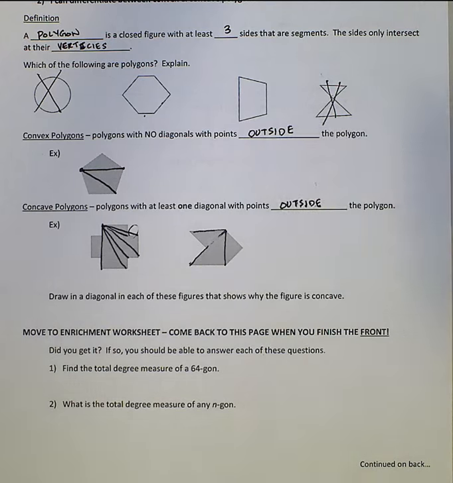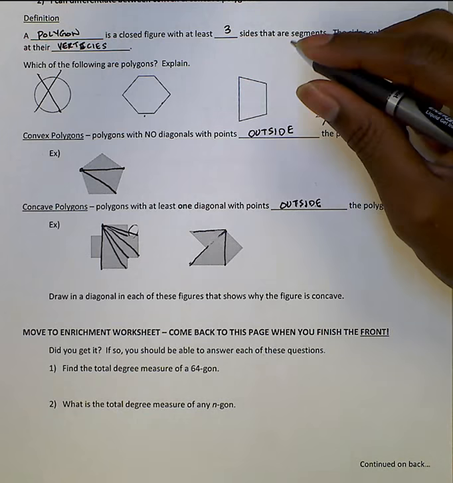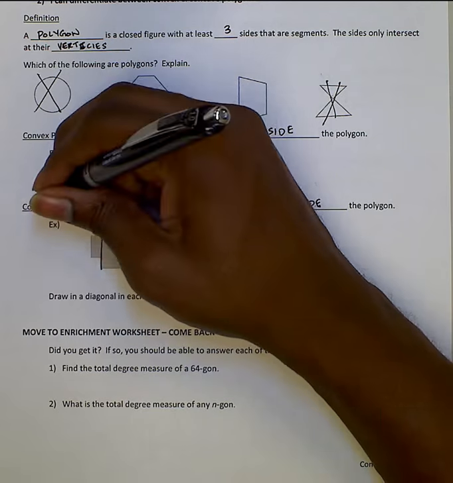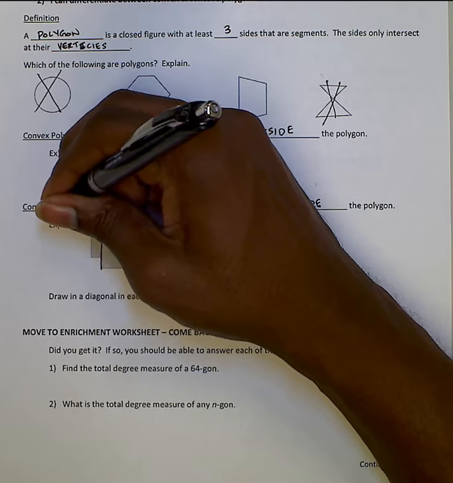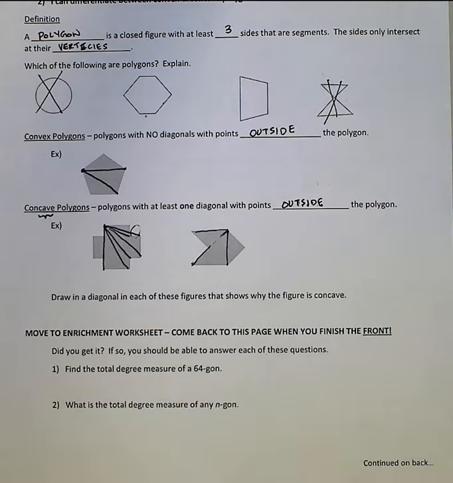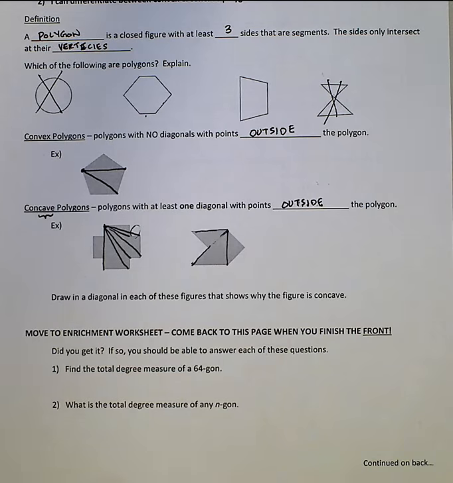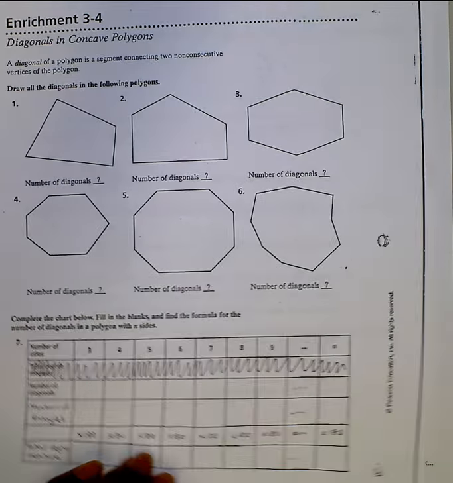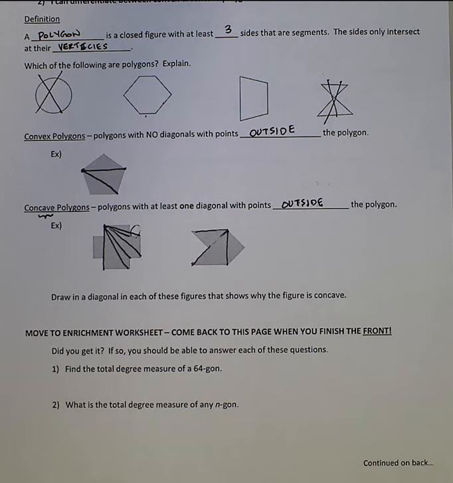And so I like to think of concave as caved in. That's the word that I think. There's a cave, a divot inside, and that shows that it is not a convex polygon. So you have an enrichment sheet that goes along with this worksheet. Enrichment 3-4. Pause the video now and come back and see the answers to this.